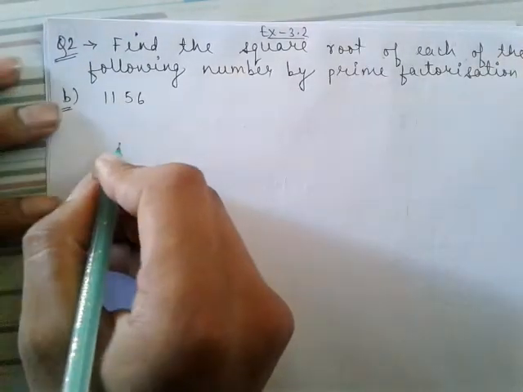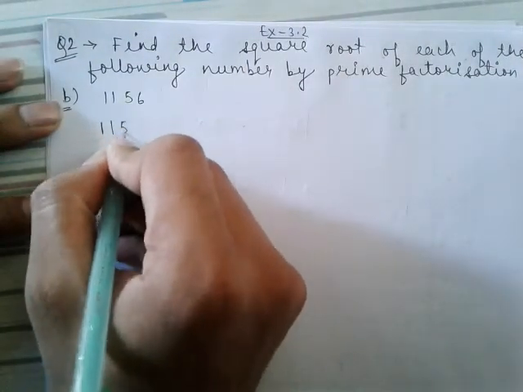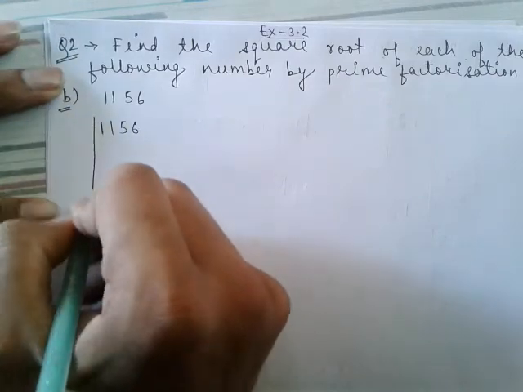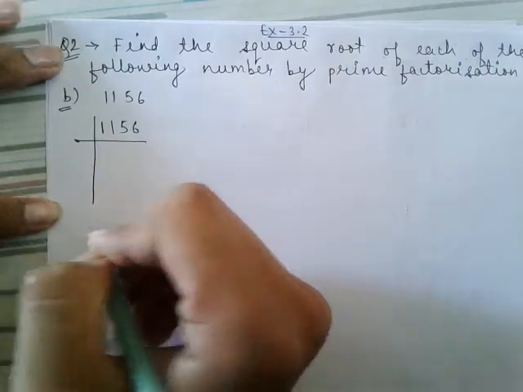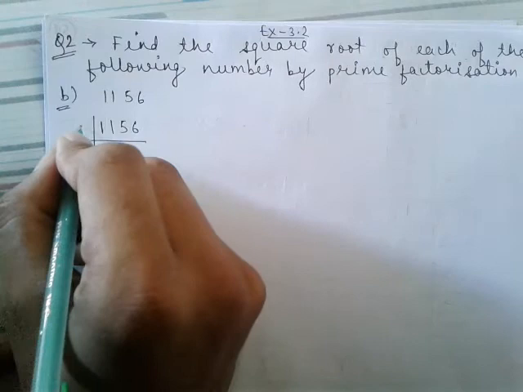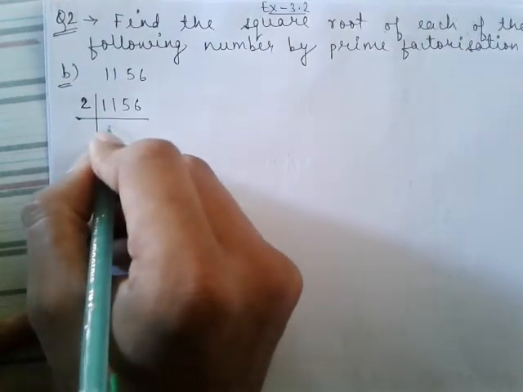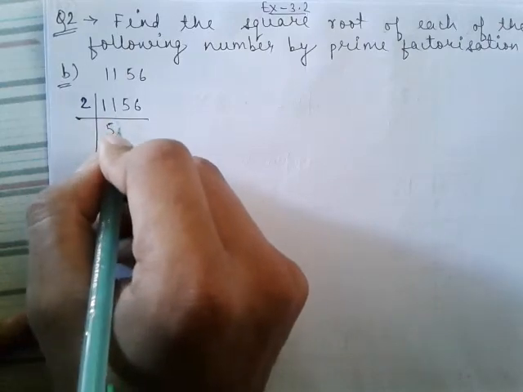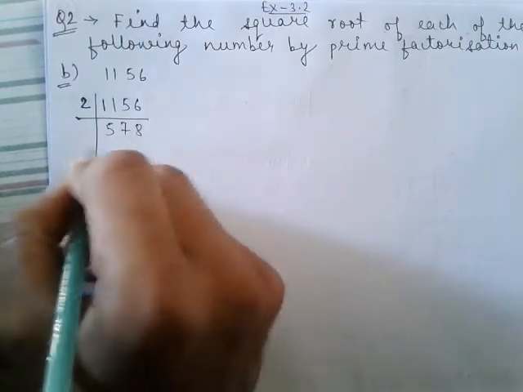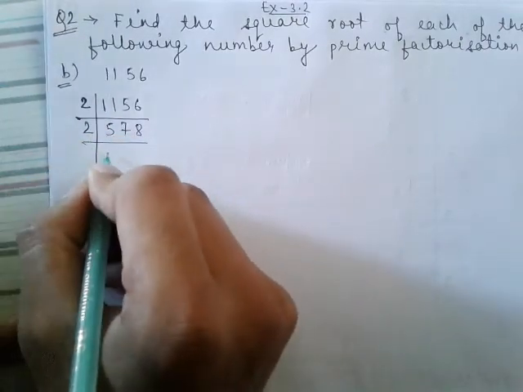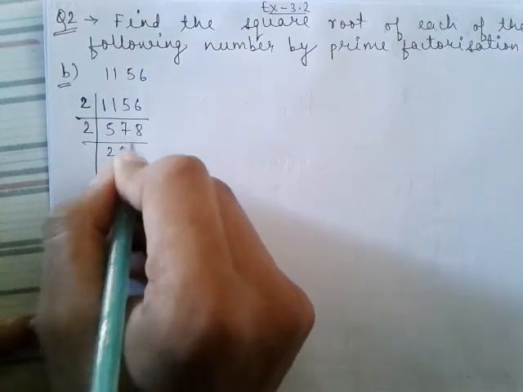So first is 1156, that means you have to find the square root of 1156. How can you find this? First you have to find the factors of it. So I will begin with 2 because it is an even number. So 2 times 578 is 1156, 2 times 289 is 578. So again 2 times... 289.